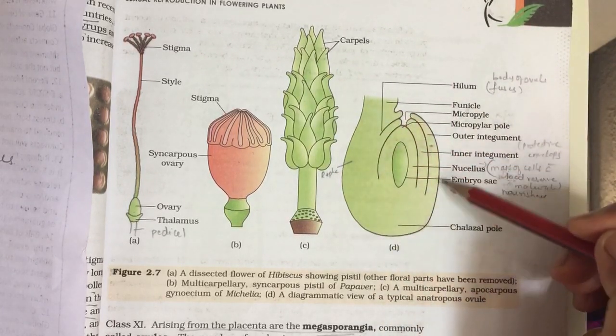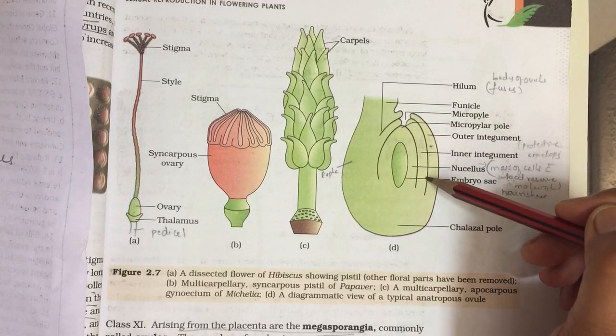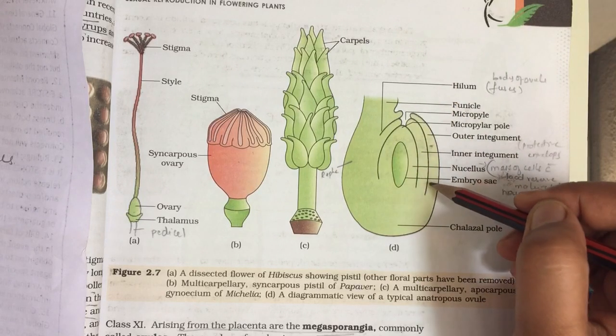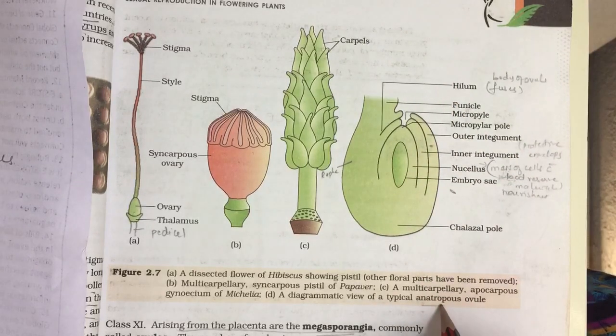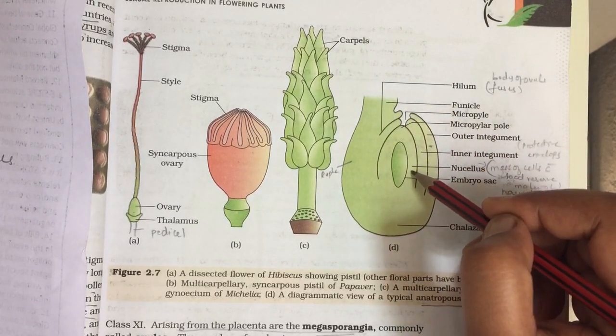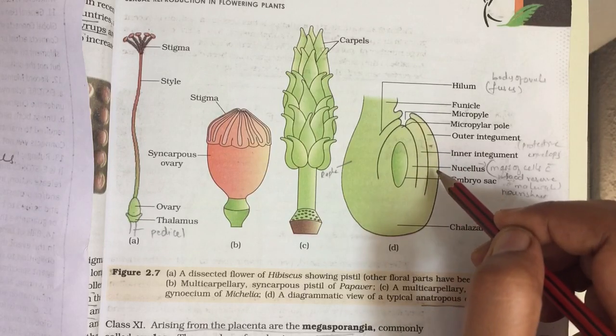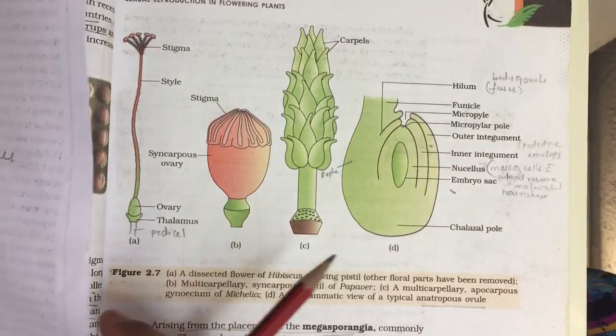Next comes this diagram. This diagrammatic representation is very important. It is a diagrammatic representation of a VS of an anatropous ovule. This anatropous ovule diagram is very important. They will ask this one for 5 marks to draw and explain, or only to draw for 2 or 3 marks. So how to draw this, we shall see.